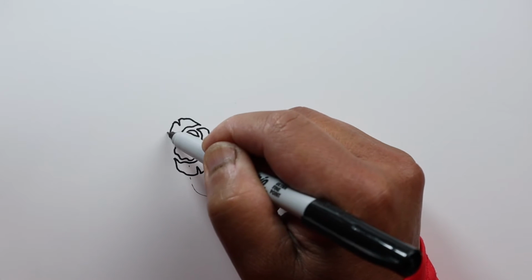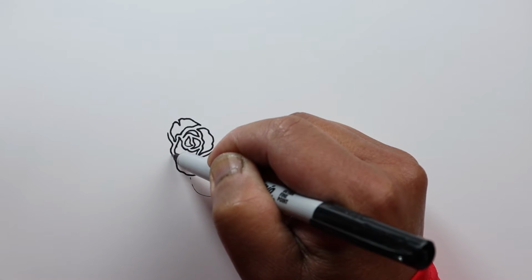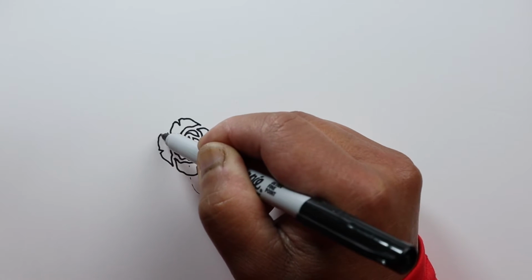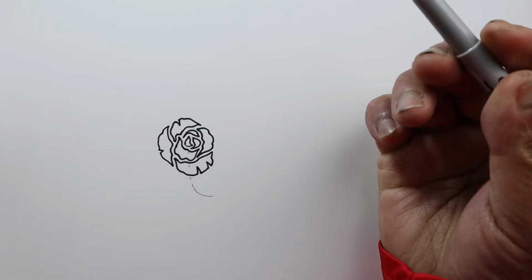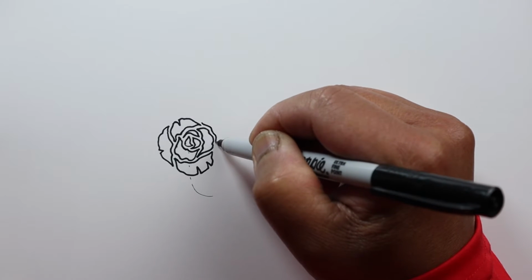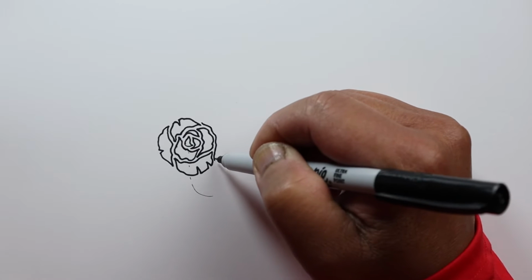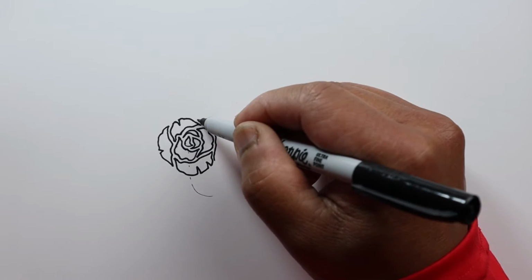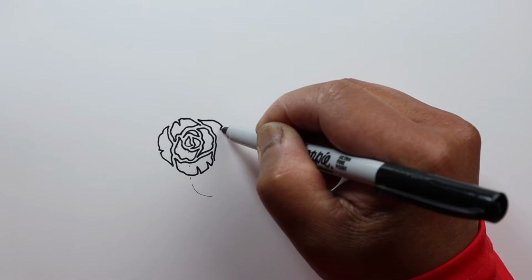I'll just keep doing this, and as I go further out, these petals are going to get bigger and bigger. So let's draw one out here. Again, I'm going to follow the shape of the previous petals and draw another petal.